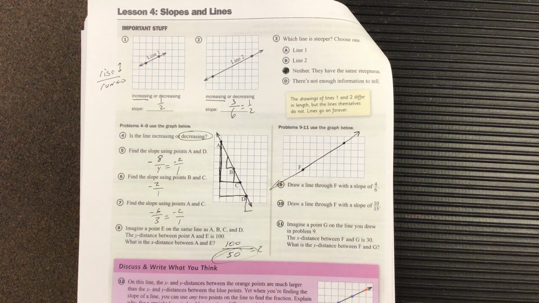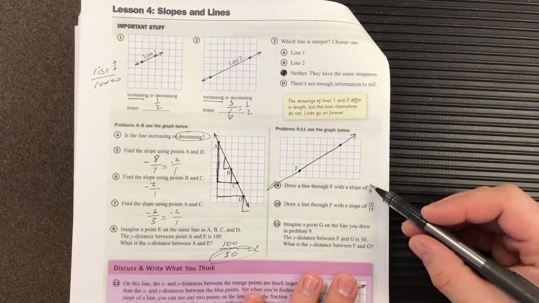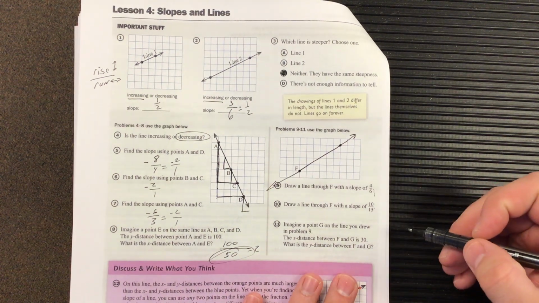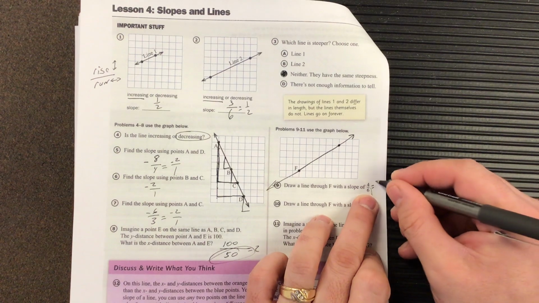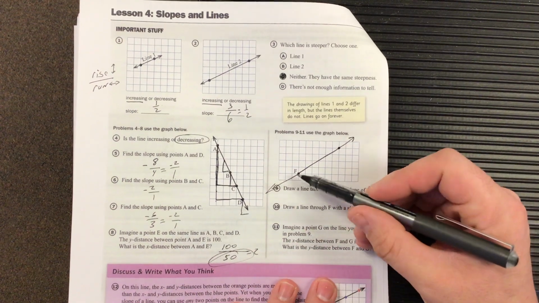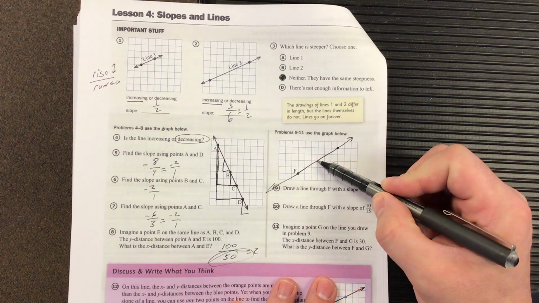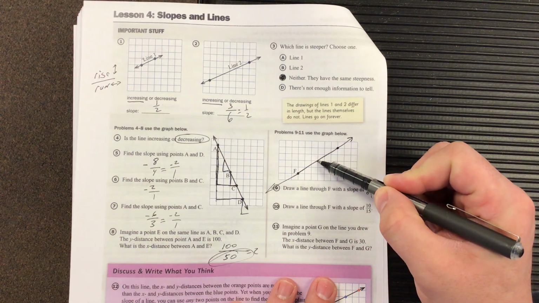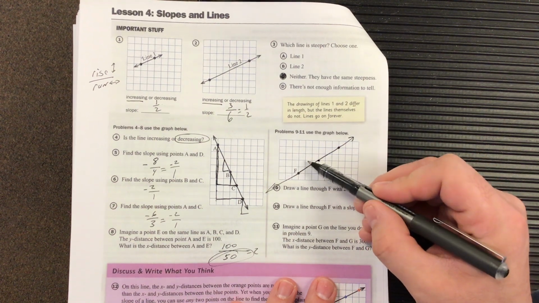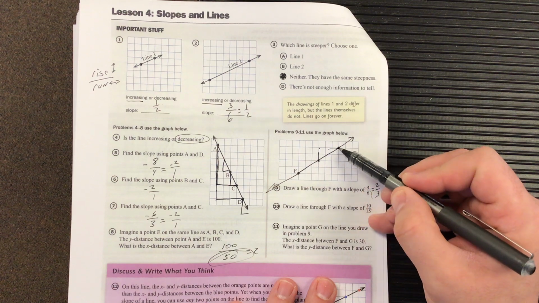Now, if I would reduce 4 over 6, what would I get? 2 over 3. So just to prove a point here, from your dot, go up 2 and to the right 3. Look where it puts you. Is it on the line? Yes. Up 2 to the right 3, up 2 to the right 3.